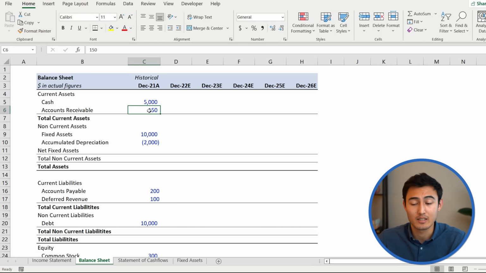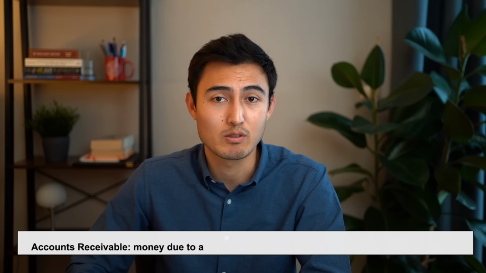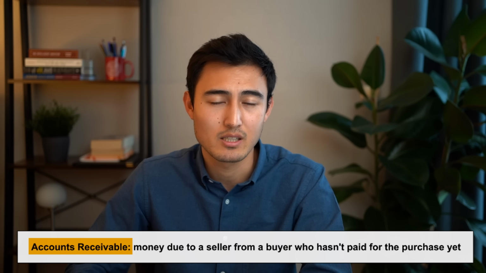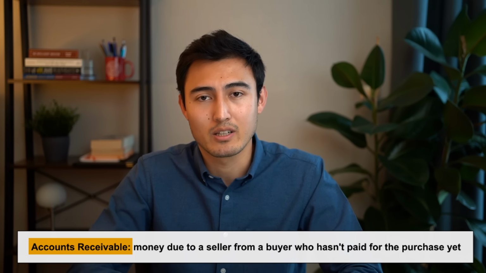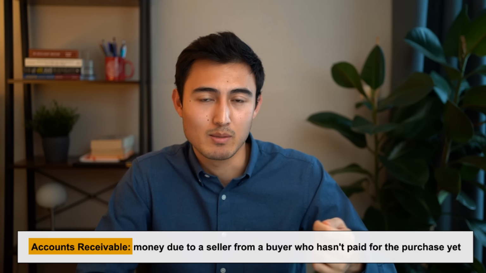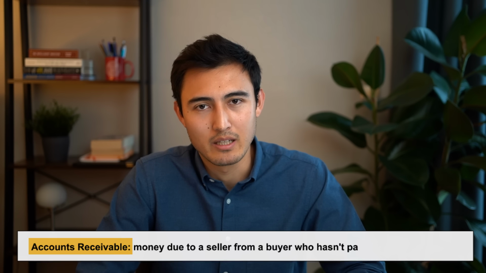Let's go ahead and start looking at the historical figures so we can see what's going on. So we had cash of 5,000. Next to that we have the accounts receivable of 150. If you don't know what accounts receivable is, this is typically when they've paid for something, but you still didn't get the cash. For example, a typical example here could be with the credit card companies, where there might be a bit of a delay between when the customer actually pays and when you get the money in.